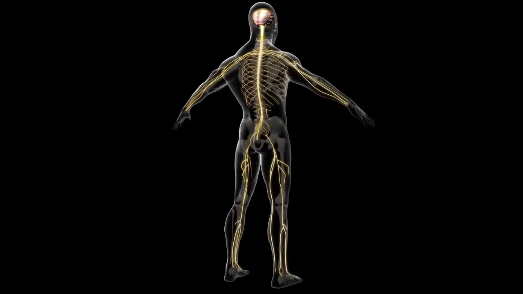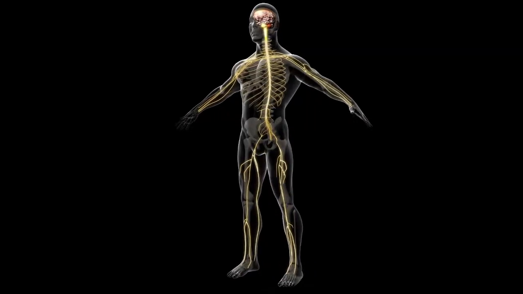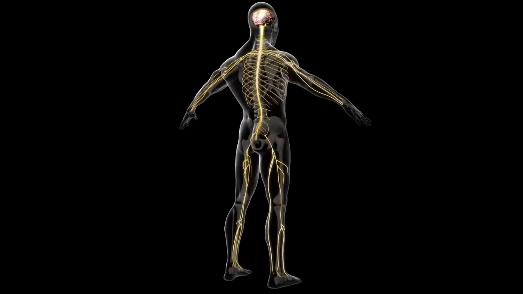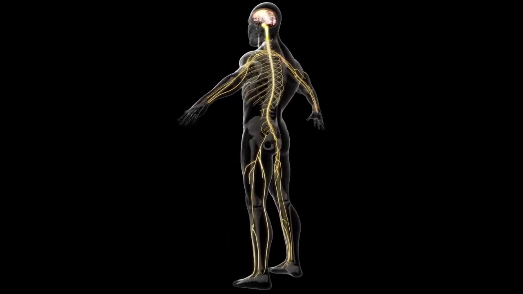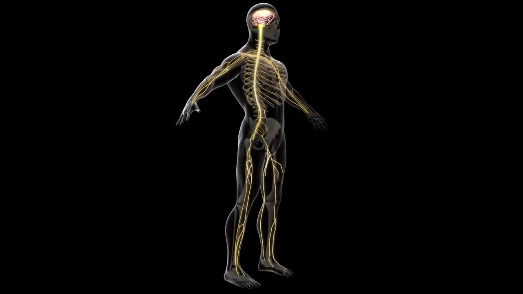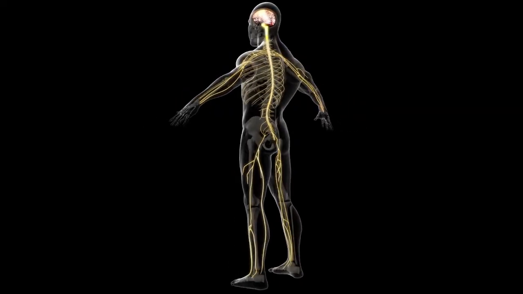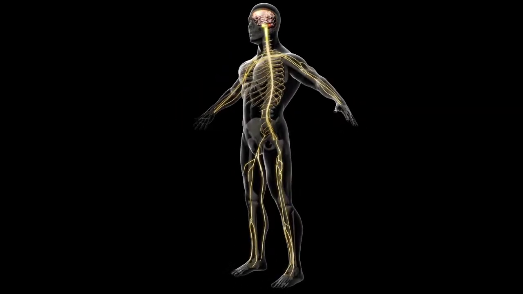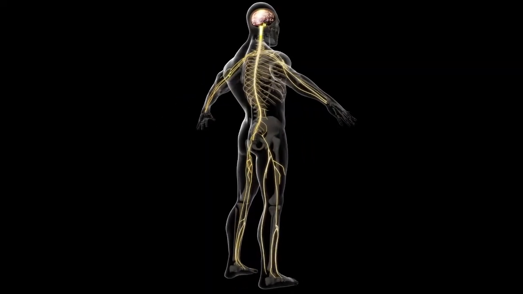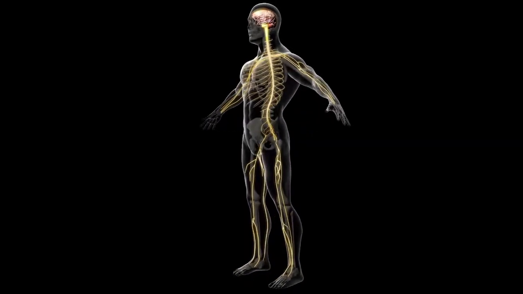Peripheral nervous system. The peripheral nervous system is one of the two components that make up the nervous system of the human body. It consists of nerves and ganglia, which lie outside the brain and the spinal cord. The main function of the peripheral nervous system is to connect the central nervous system to the limbs and organs, essentially serving as a relay between the brain and spinal cord and the rest of the body. The peripheral nervous system can be divided into the somatic nervous system and the autonomic nervous system.